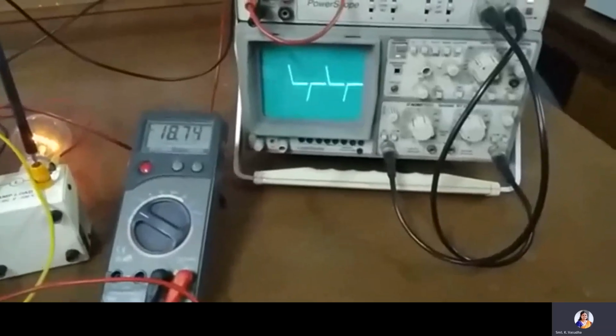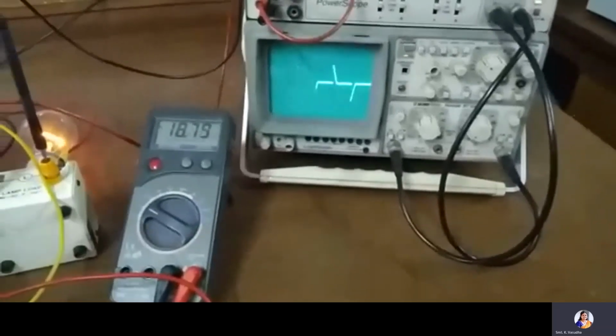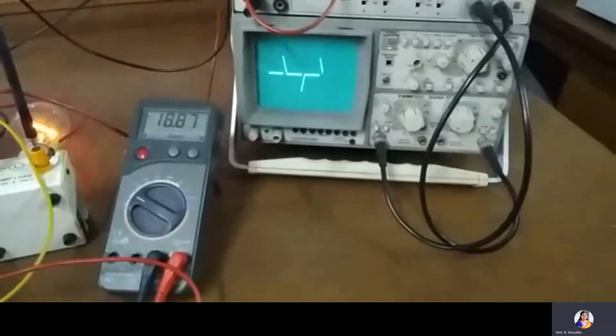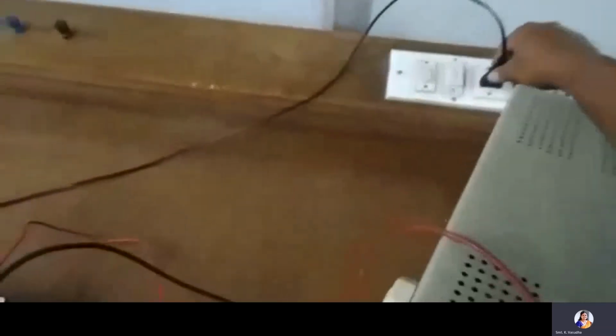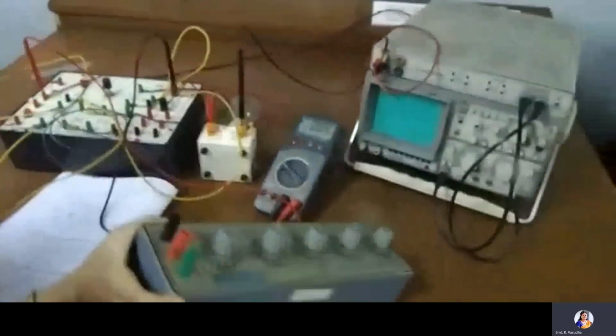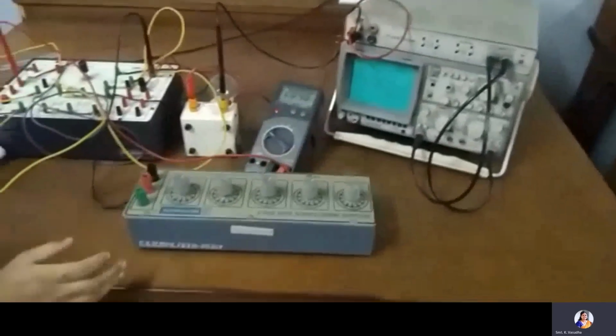Now we'll see how to perform the inductive load. We have the AC voltage controller for both R load and RL load. In case of RL load, we are going to connect an inductor in series with the bulb. Let's see how to do the connection. Let's switch off the supply and remove the power plug. This is the inductance, a variable inductor.